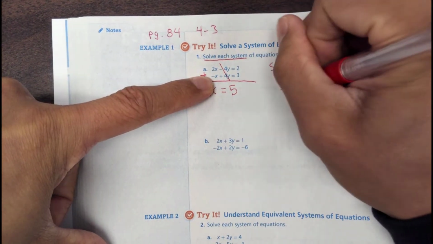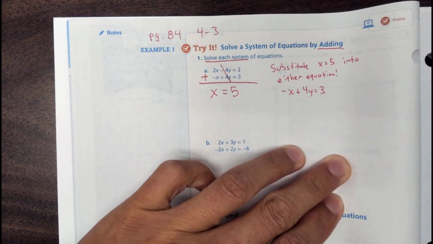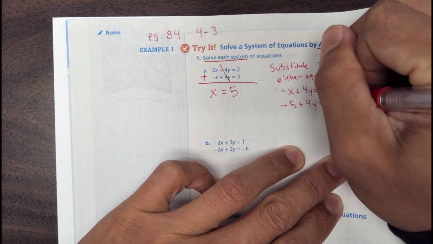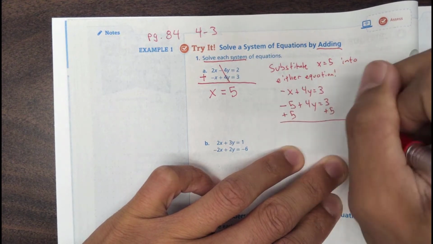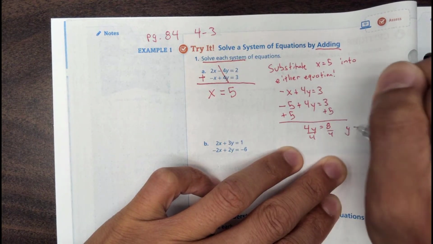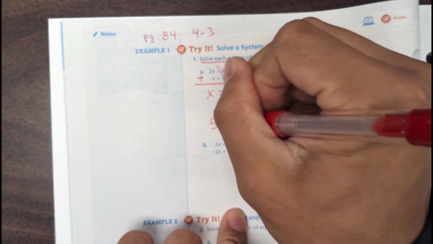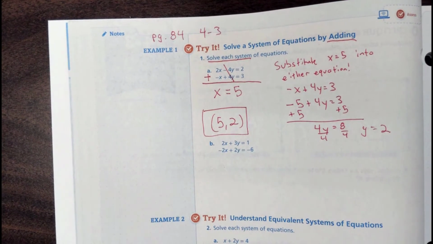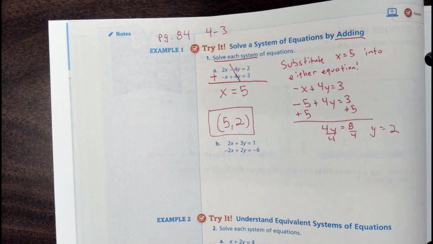So it's going to be negative x plus 4y is equal to 3. I plug that in. That's negative 5 plus 4y equals 3. Add the 5 to both sides. 4y is equal to 8. Divide by 4 on both sides. y is equal to 2. So I have my x value and my y value. That's 5, 2 as my answer. And so there you go. 5, 2 should be your answer, and that's how we solve the system of equations by adding.